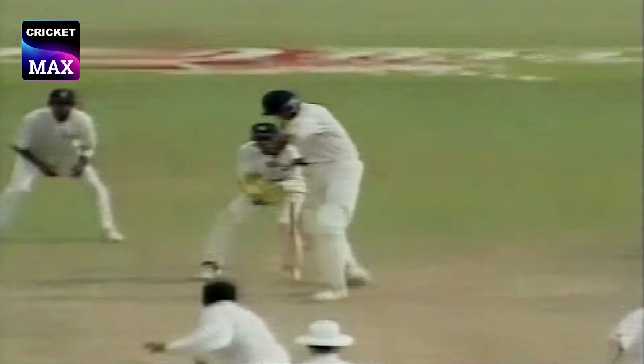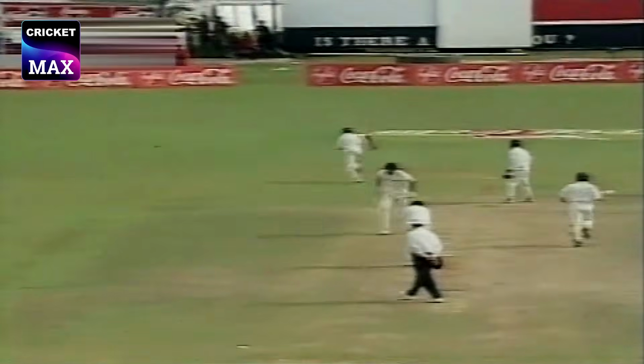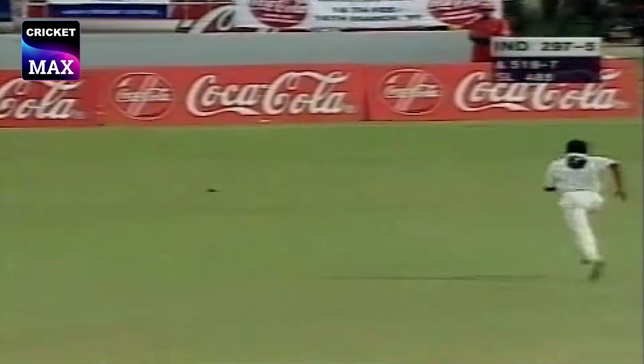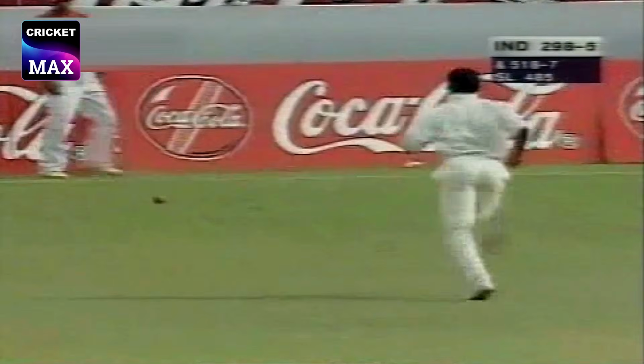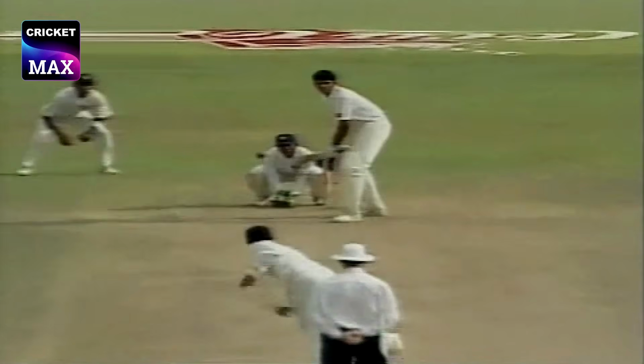And he tries to take the aerial route. He's holed out to mid-on. Chaminda Vaas takes the catch. It's past slip. Chase for Vaas here. This will go to the boundary.